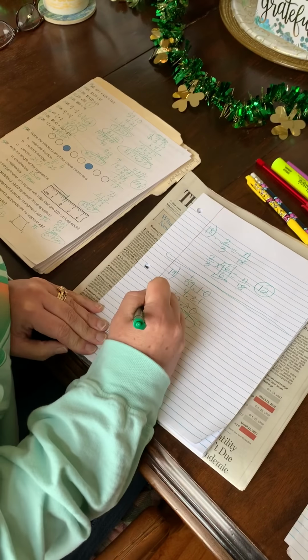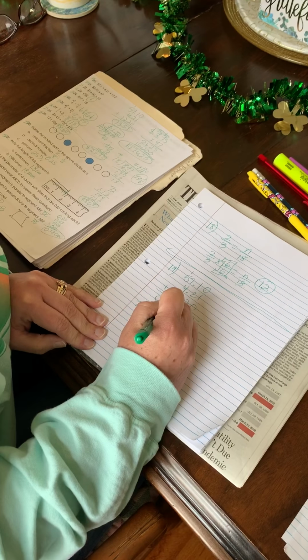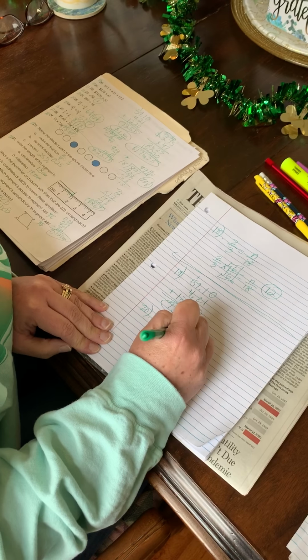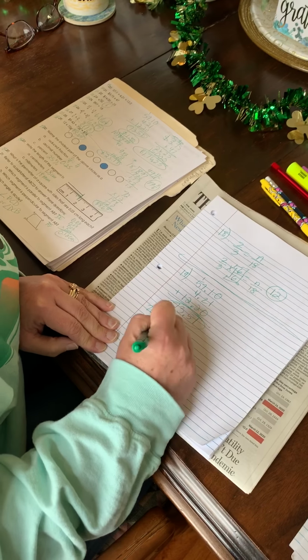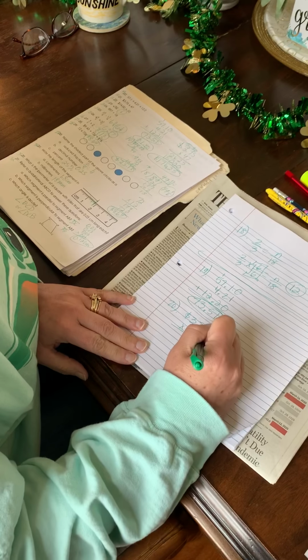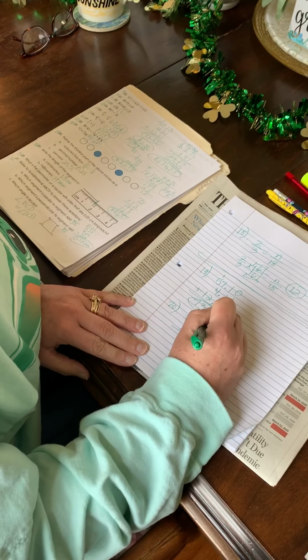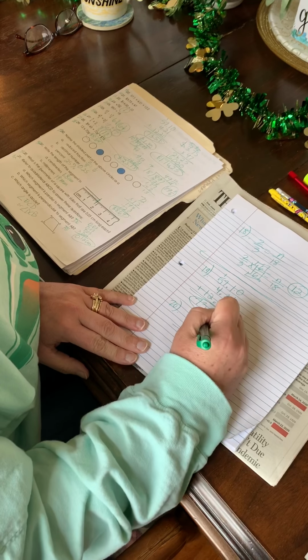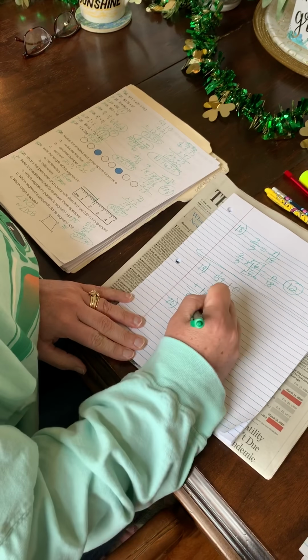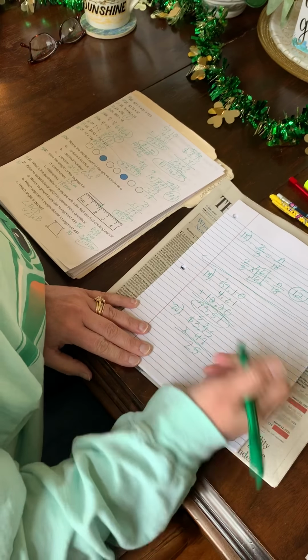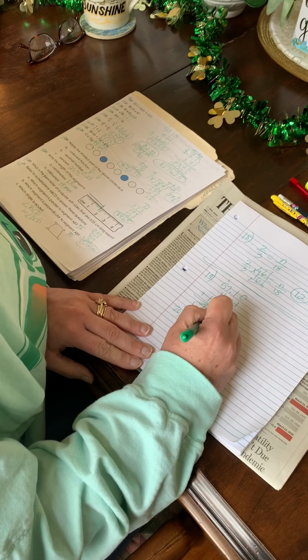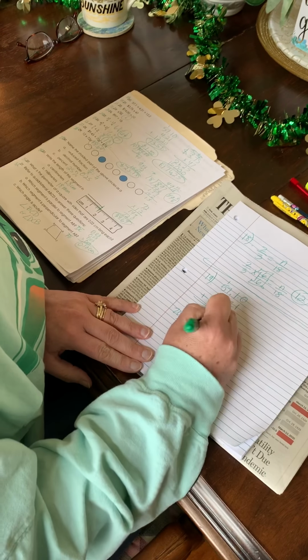So that's number 19. Number 20 was $3.75 times 47. And we multiply 7 times 5 is 35. Carry the 3. 7 times 7 is 49, 50, 51, 52. Carry the 5. 7 times 3 is 21, 22, 23, 24, 25, 26. And we're done with those.